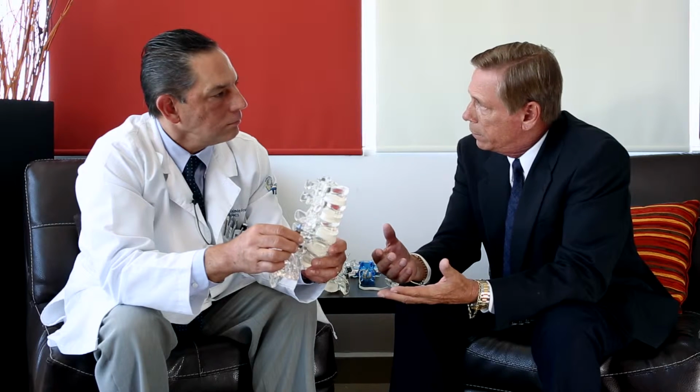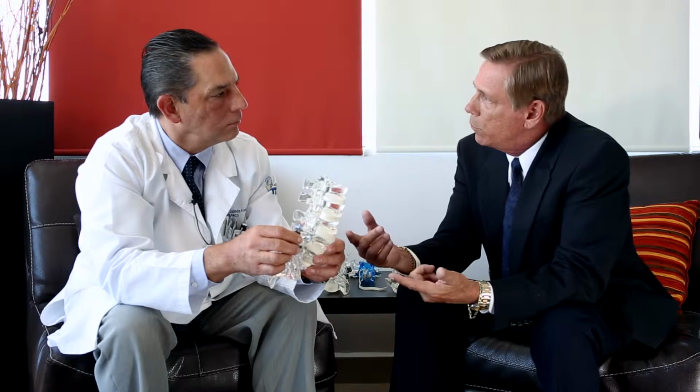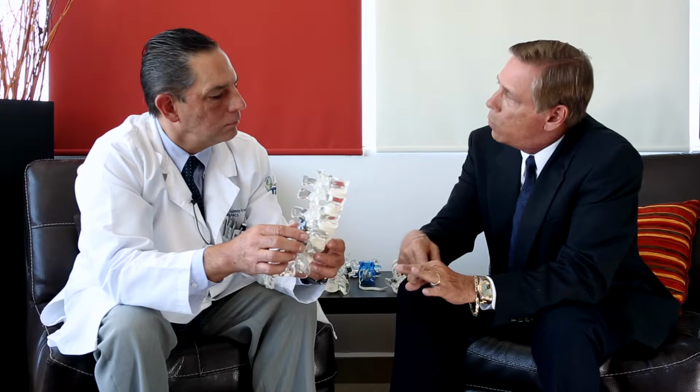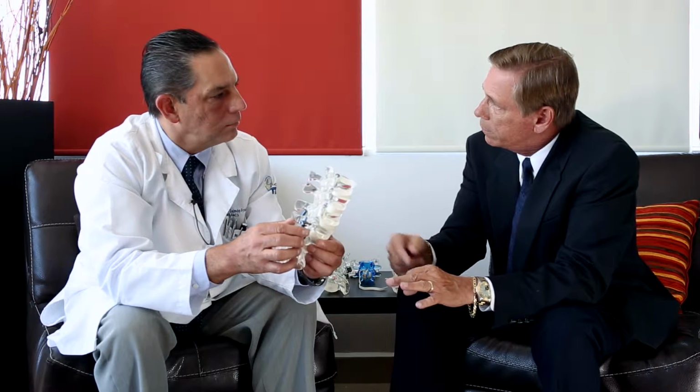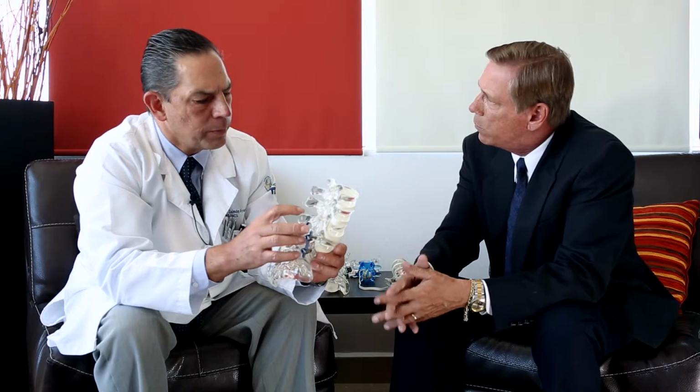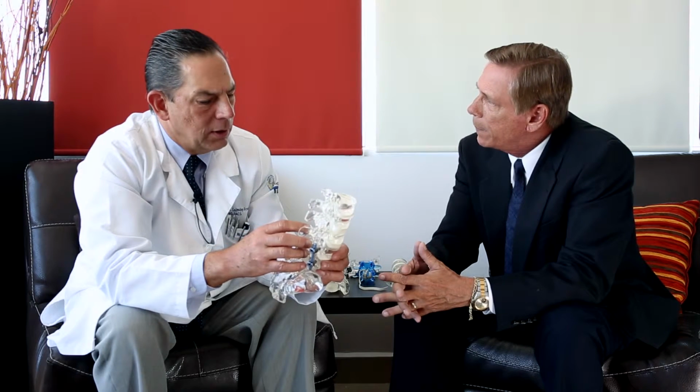And a lot of times with a microscope surgery, you can't get to the nerve root to open it up so that the nerve root can come out. Am I correct in that? Well, minimally invasive surgery can be done with this.